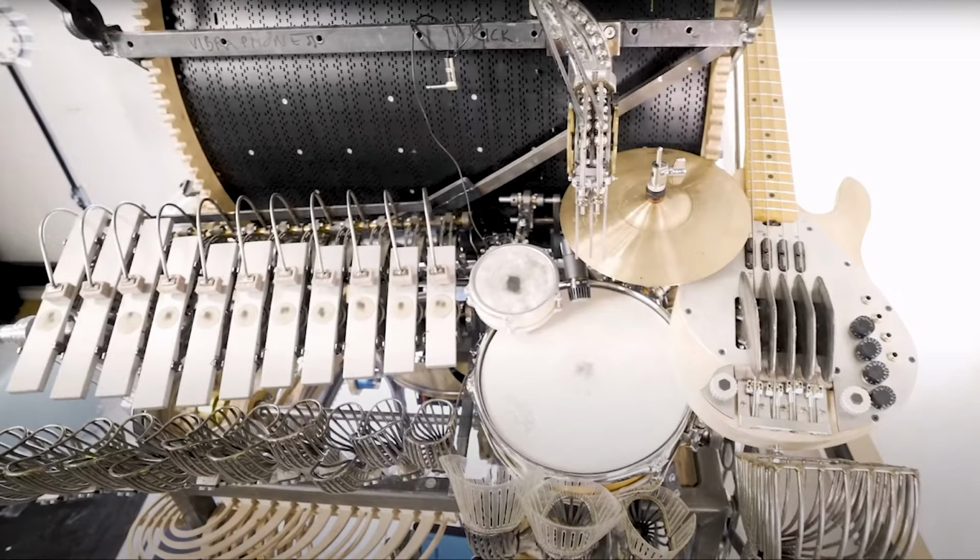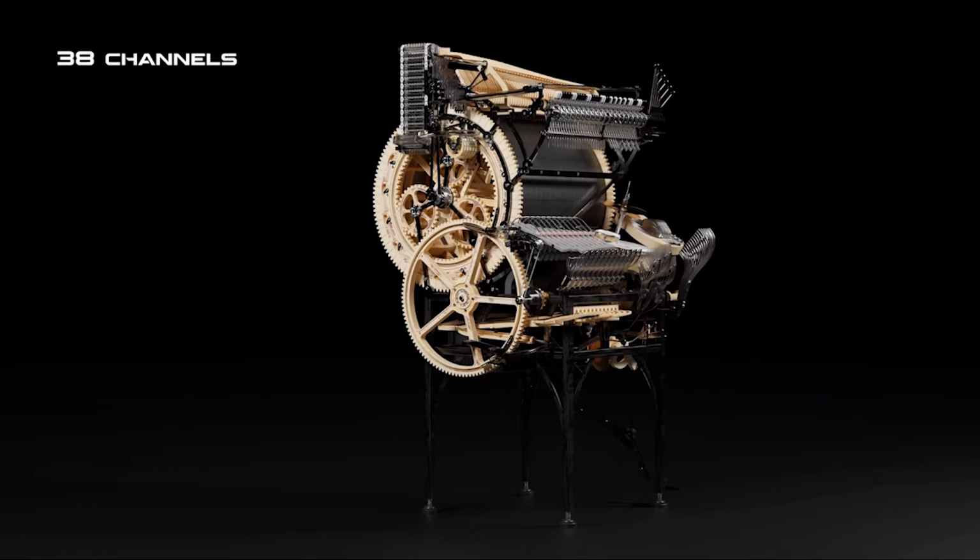Before we get into it, let's do some quick math just to define the scope of the issue that 3D projection can potentially help solve. So the Marble Machine is comprised of 19 instruments. There are 11 interchangeable vibraphone plates, a crash cymbal, a bass drum, a snare drum, a hi-hat, and 4 bass guitar strings. However, each of these 19 instruments has 2 marble lanes pointed at it, for a total of 38 marble channels.